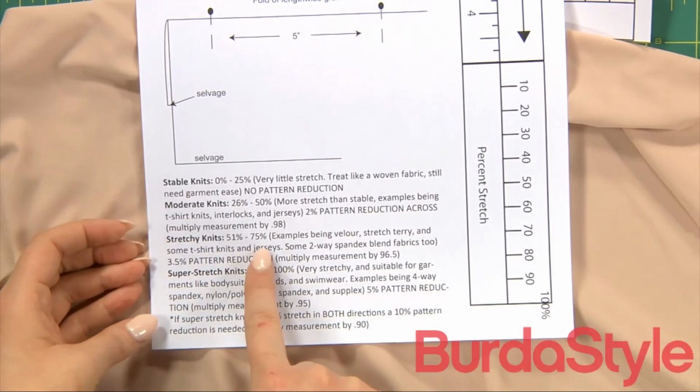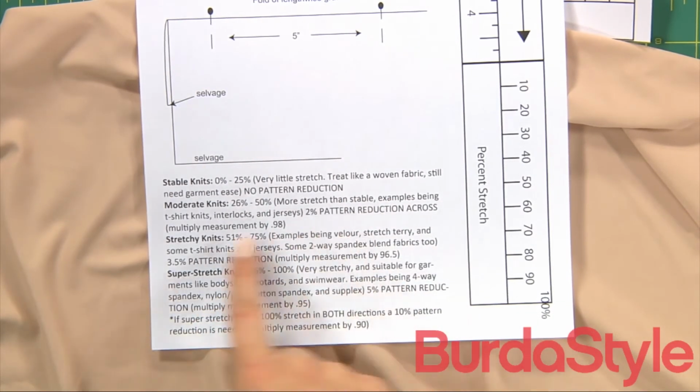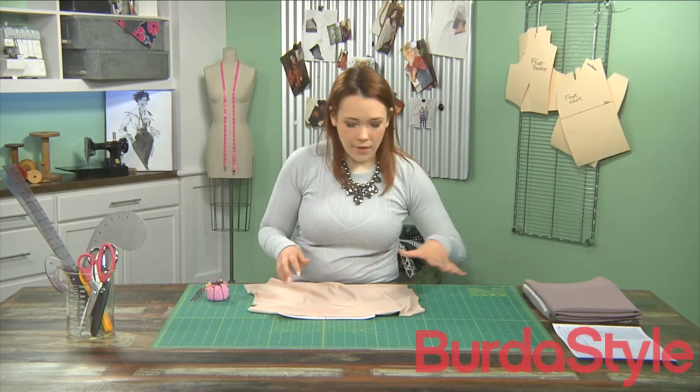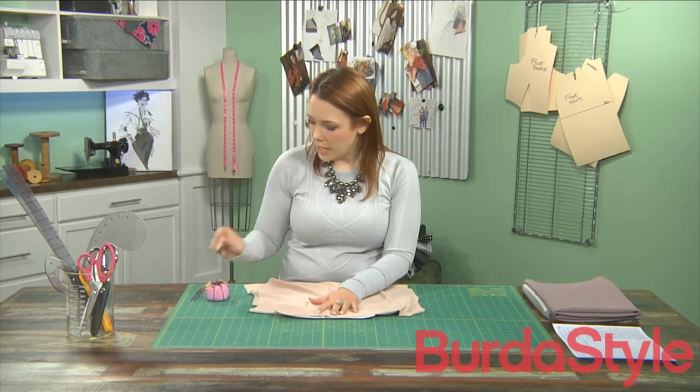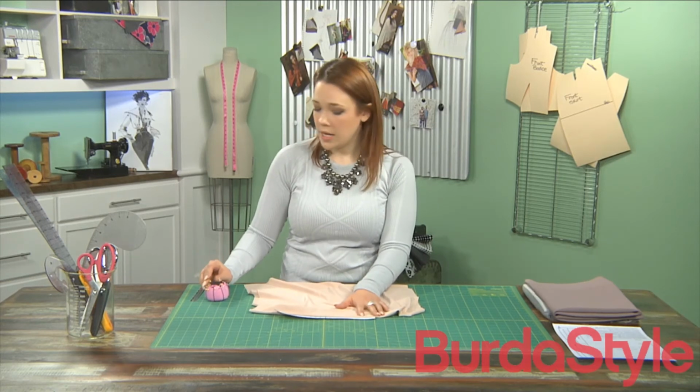So that's where you can determine where that is on this scale and what pattern reductions you need to do. And so I have noted down that my crosswise grain is 45%. Now I'm going to take out my pins. You can either write that down or just remember it in your head.